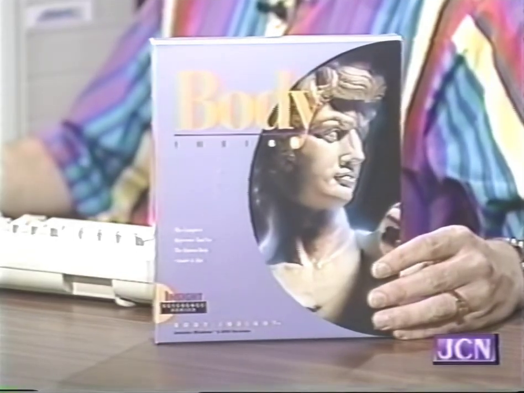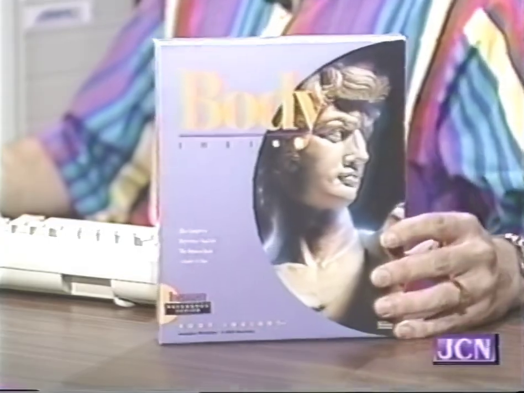Earlier in the program, we did Auto Insight for Windows, which allowed you to look inside your automobile. Now we're looking at Body Insight for Windows, which surprisingly enough allows you to look inside, you guessed it, the body. And this actually may come in handy because we may want to find out what a full bladder is because we got a long driving trip coming up.